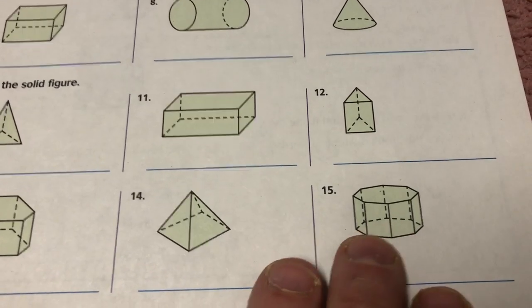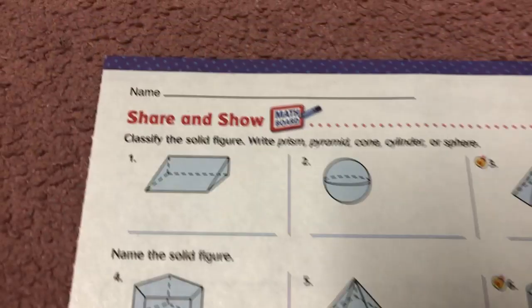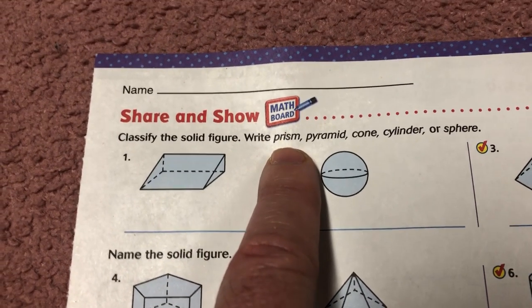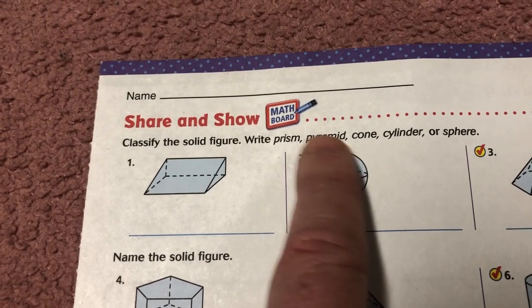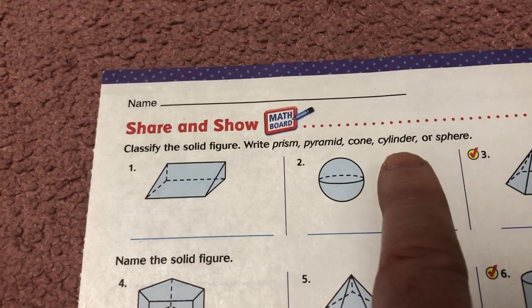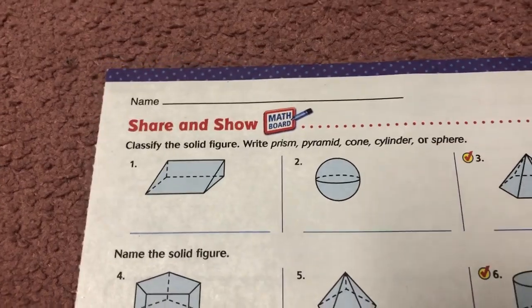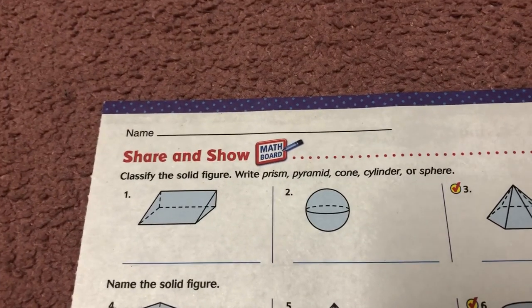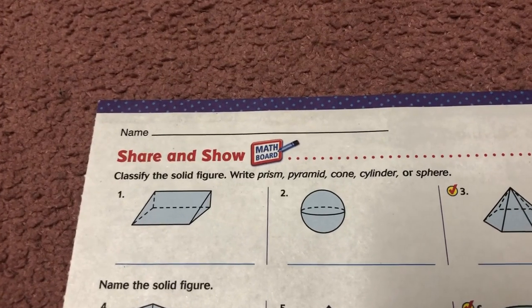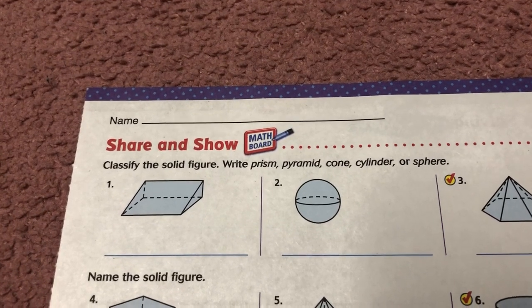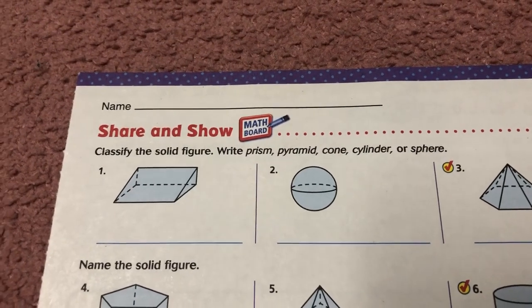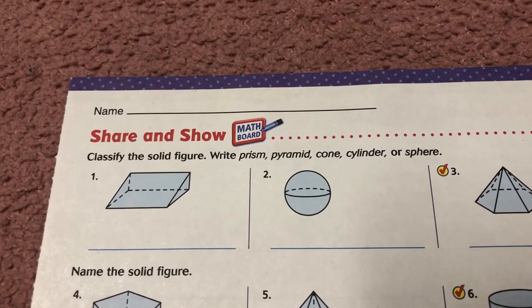You don't need to be specific on your assignment. The directions, all you need to write for your pictures, and you're just doing 1 through 9 only: prism, pyramid, cone, cylinder, or sphere. 5th graders, if you watched this video in its entirety, I am 100% sure that watching this video is going to take you longer than actually doing the assignment, worksheet 11.5.